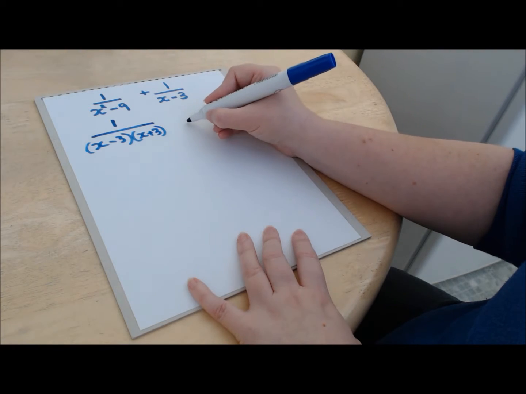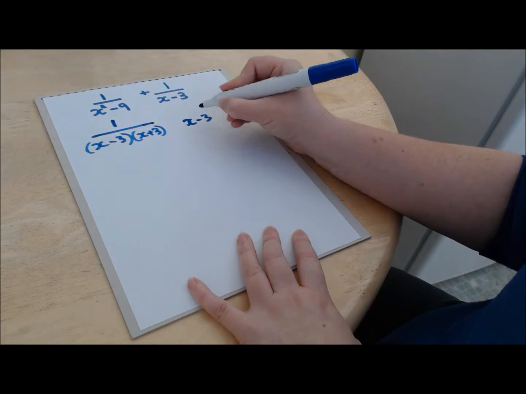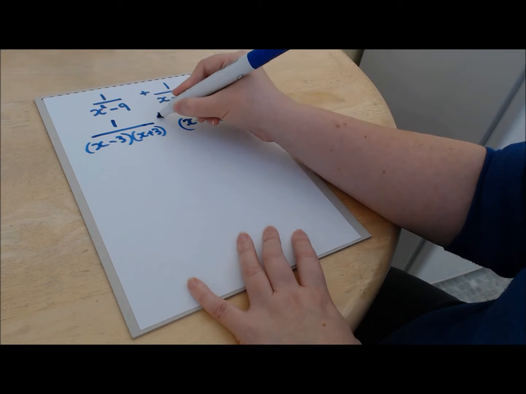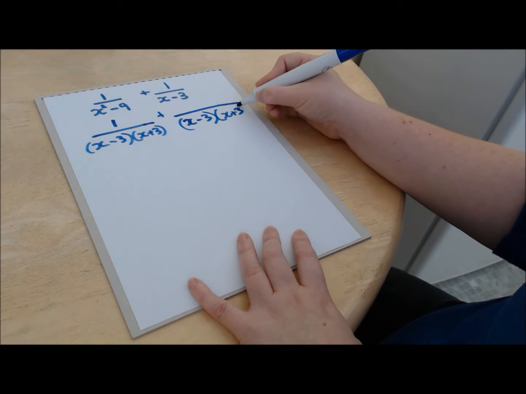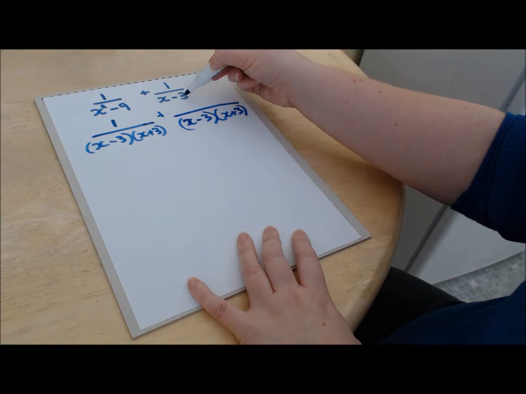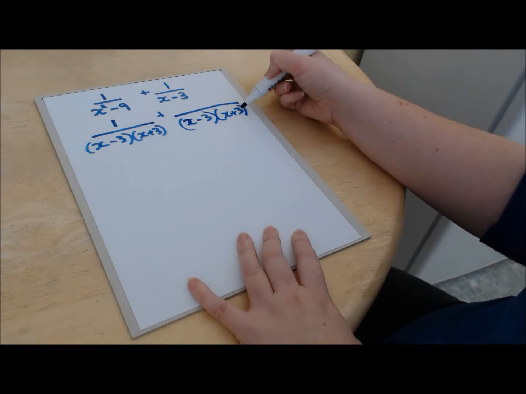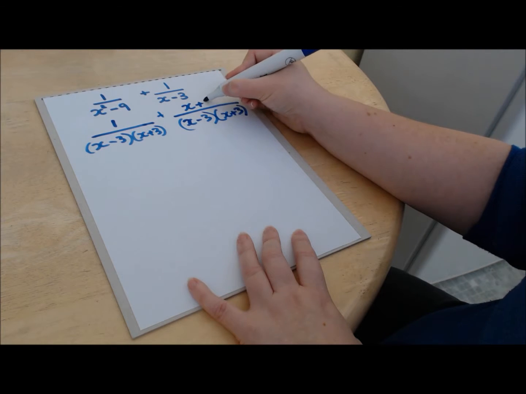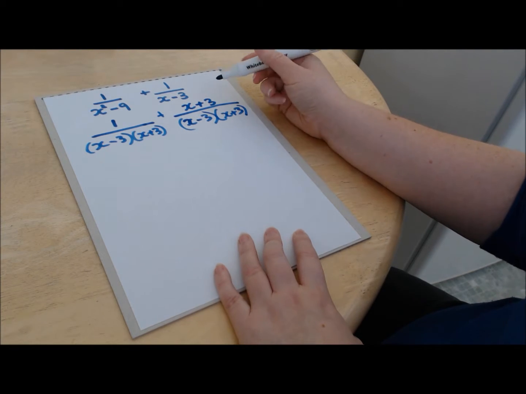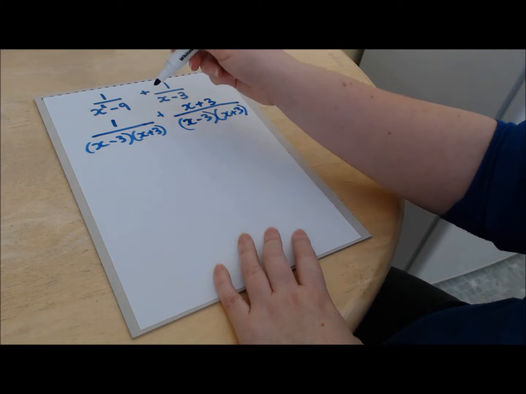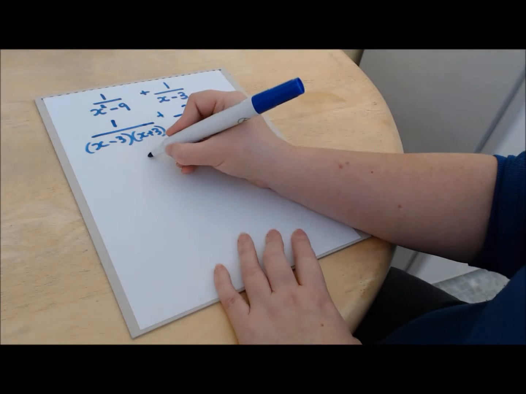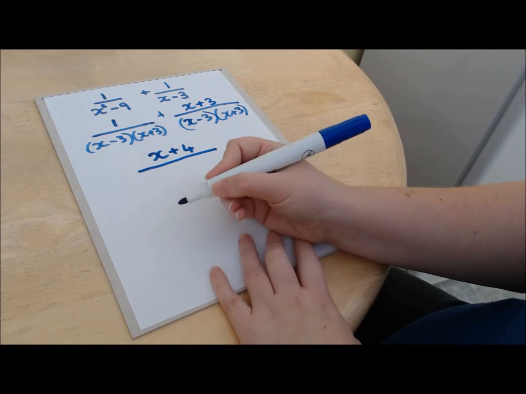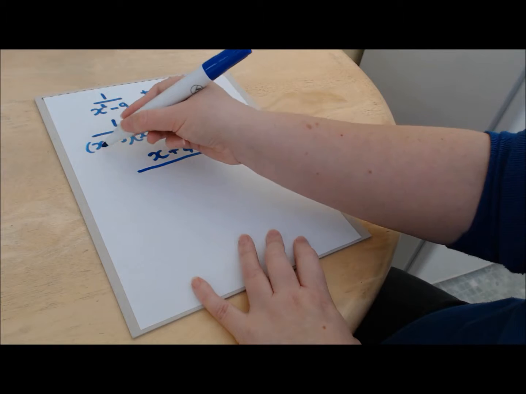So the other bottom is going to also be x minus 3, x plus 3, and we're adding the tops this time. Now, what if we multiplied the bottom here by x plus 3? So it's 1 times x plus 3 on the top, which is x plus 3. So now we simply add the tops together. So 1 plus x plus 3 is the same as x plus 4. And that's all going to be over our bottom here.